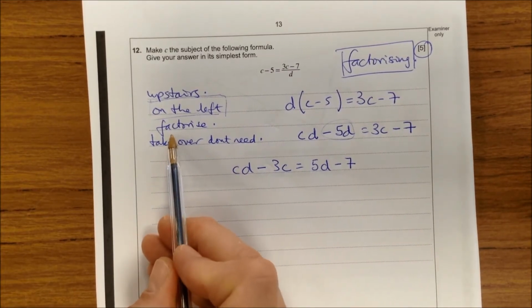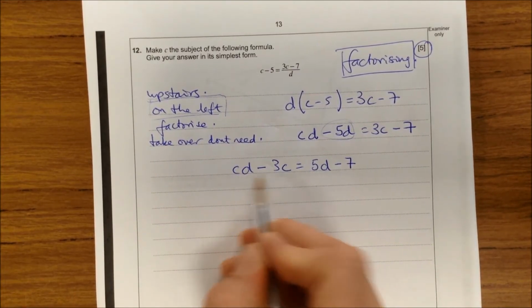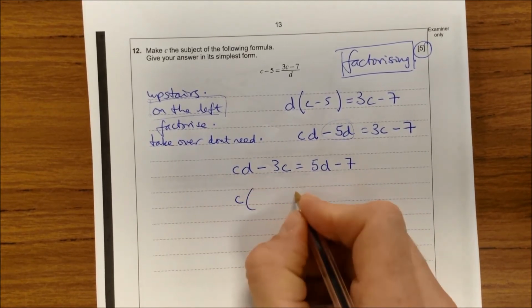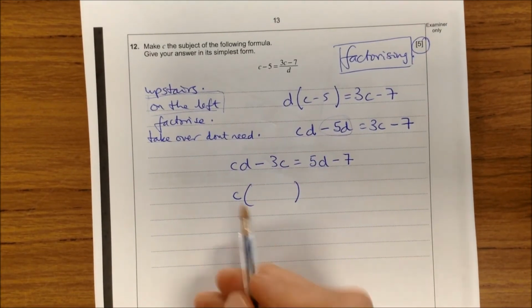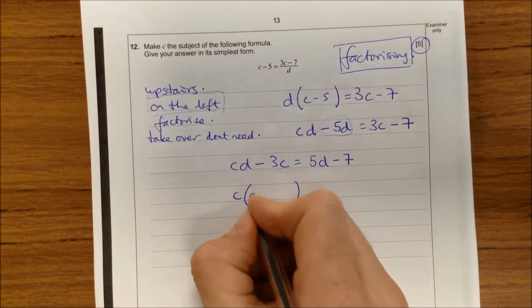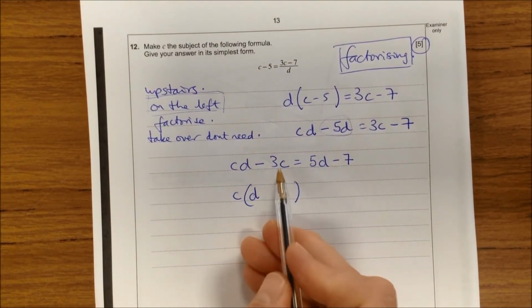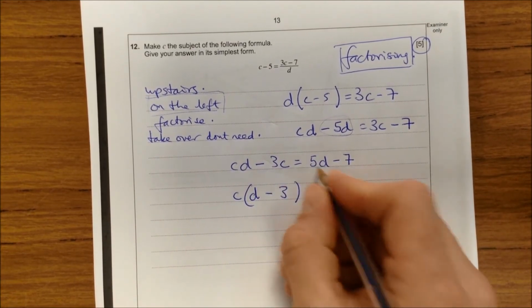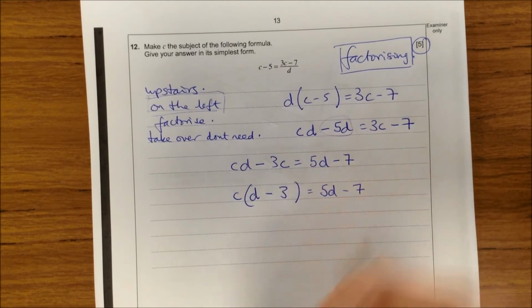The next thing to do is to factorise. So my letter C goes into both of these. So let's bring that letter C out, draw a set of brackets and factorise. C times what is CD, obviously the letter D. C times what is 3C, 3, and the minus goes in the middle. Nothing changes over here on this stage.